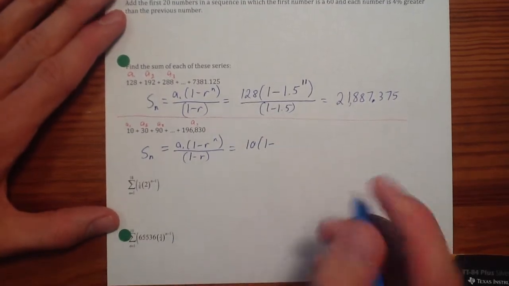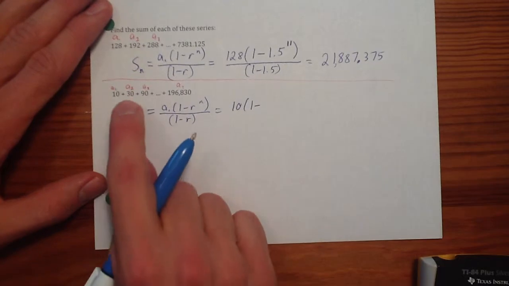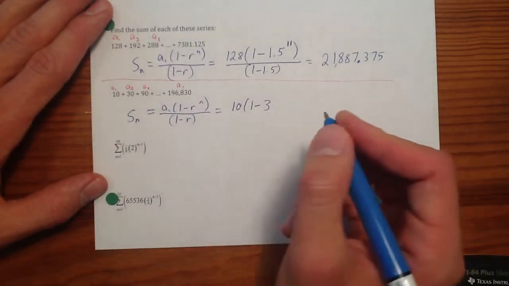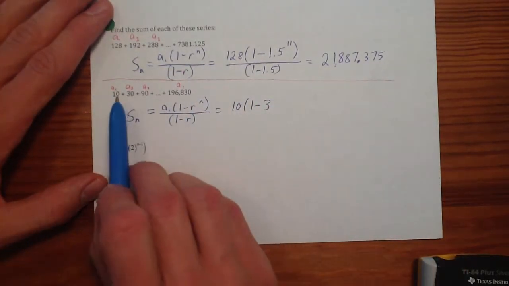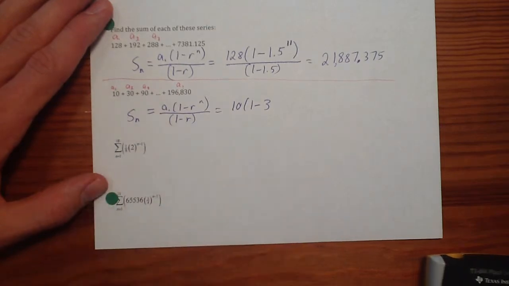R is what you multiply by every time, so what are we multiplying by every time? Oh, it's 3. Don't be like, where'd that 3 come from? You know where that 3 came from. 30 divided by 10 gave you 3.